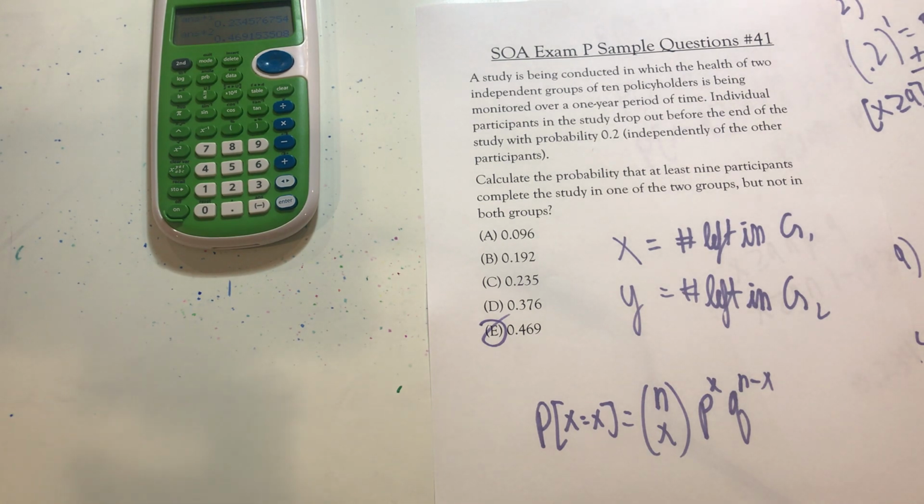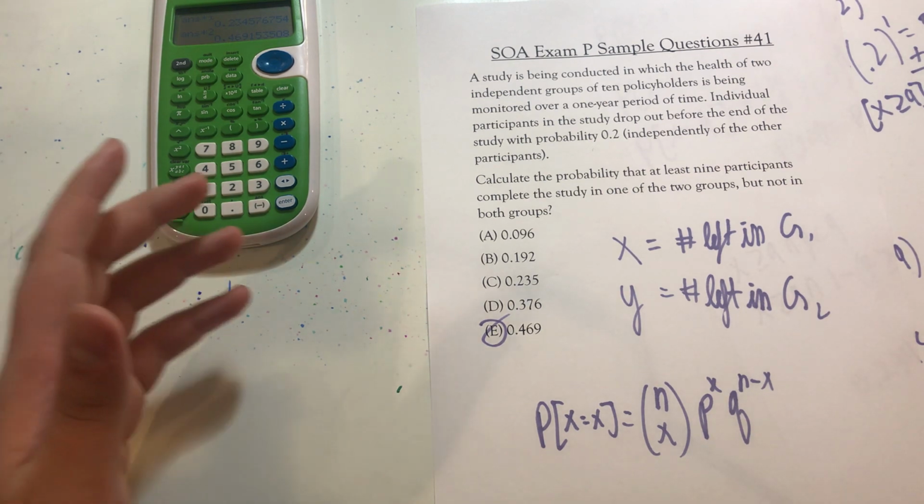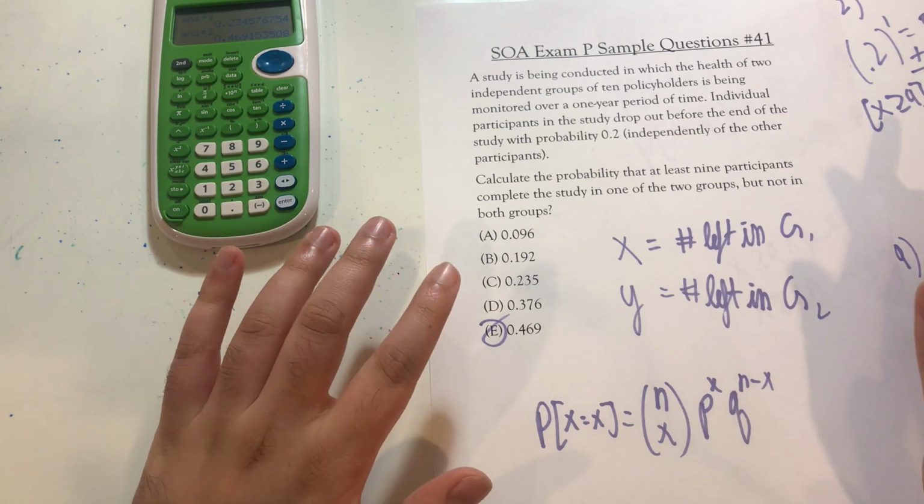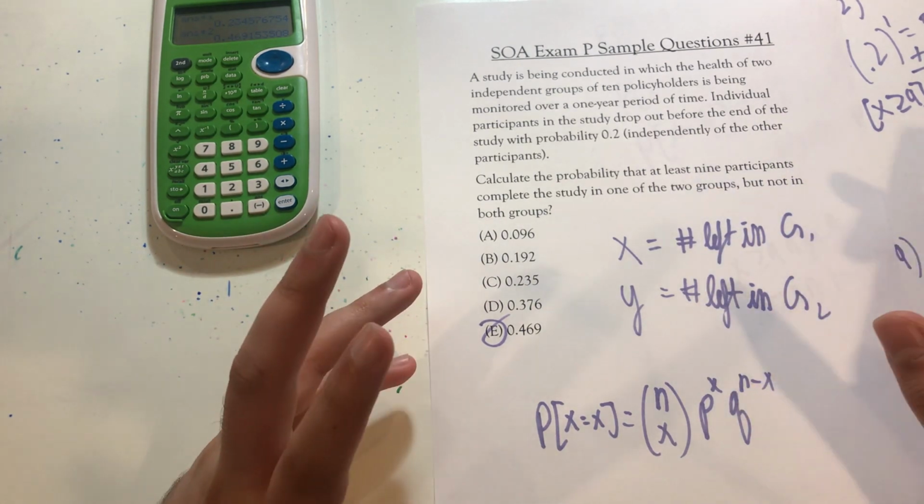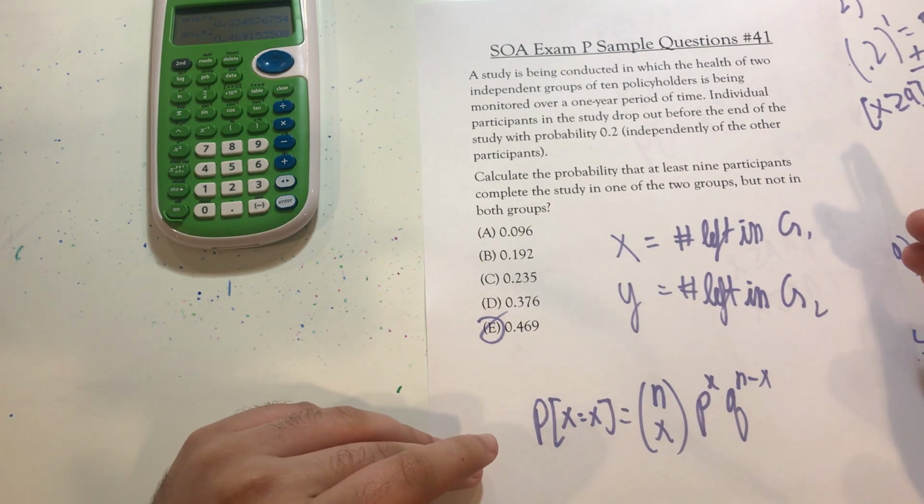Okay, so this has really just been an example of a binomial random variable. Nothing too complicated. I can't stress enough how important it is to know the following things about not just the binomial random variable, but both the discrete and continuous random variables.